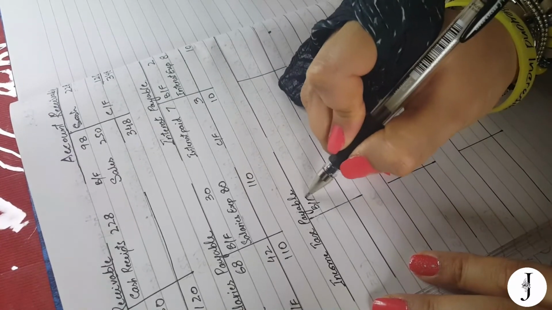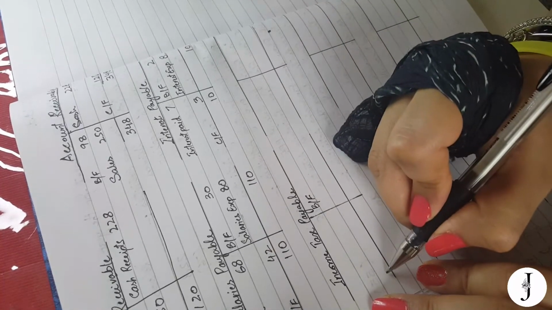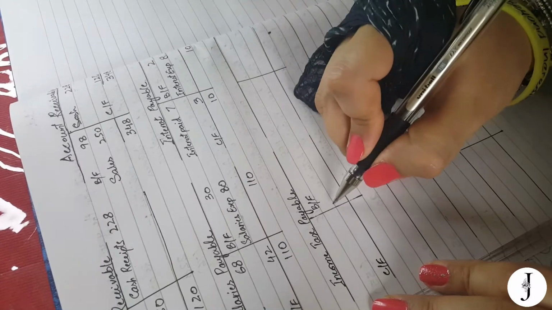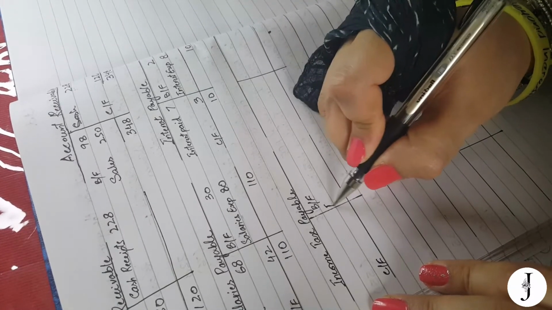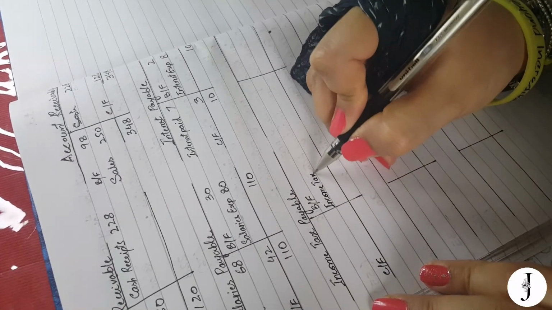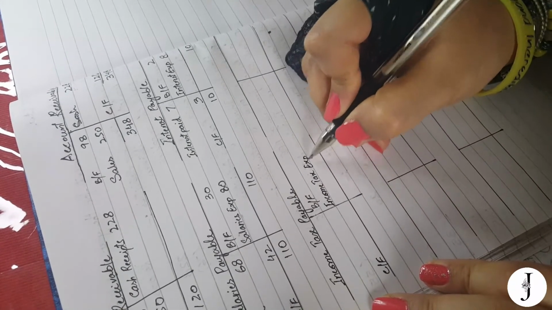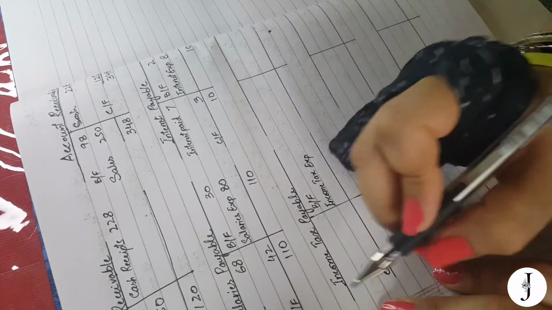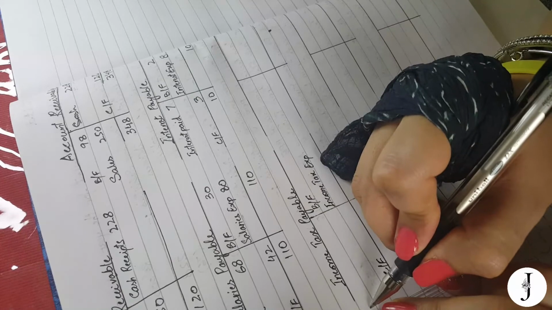So here we will write brought forward balance and here we will write the closing balance, the carried forward balance. Here we will write the income tax expense. And here we will write the actual cash paid for income tax. So tax paid.